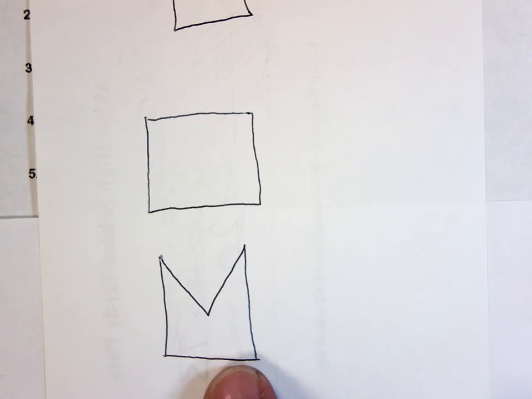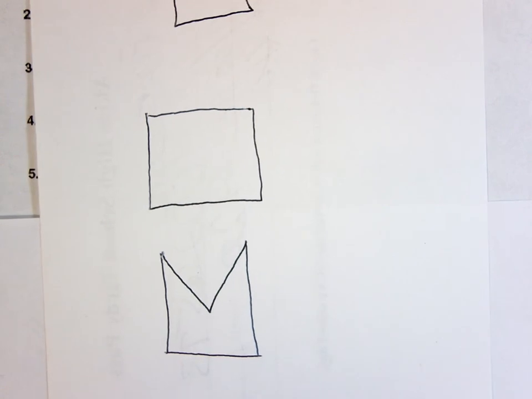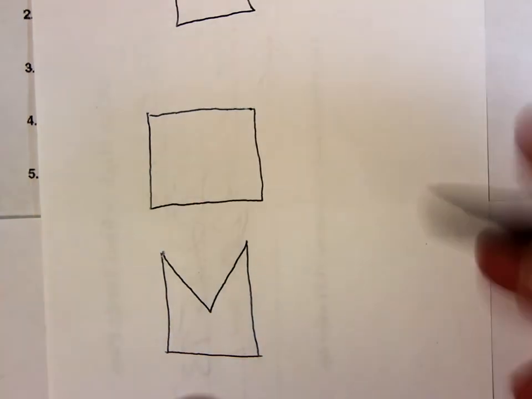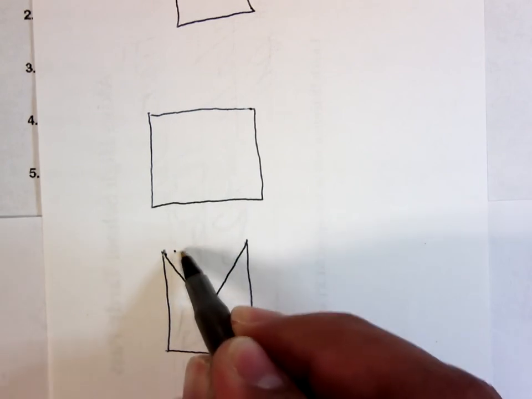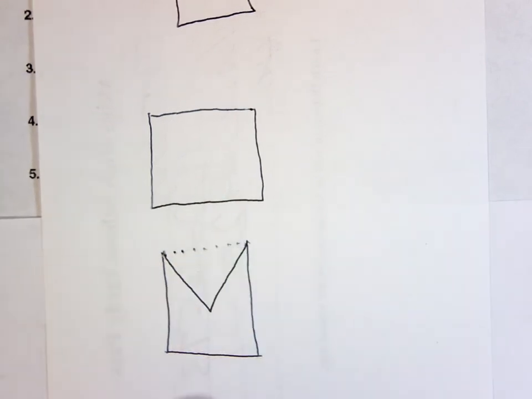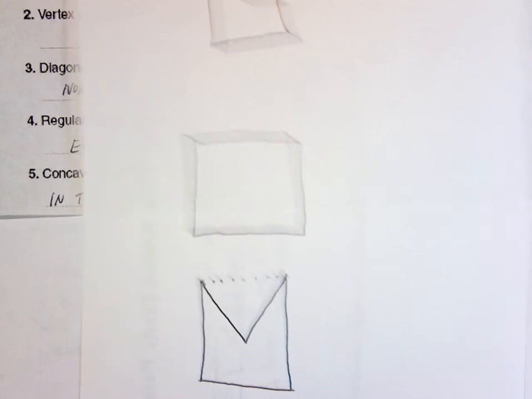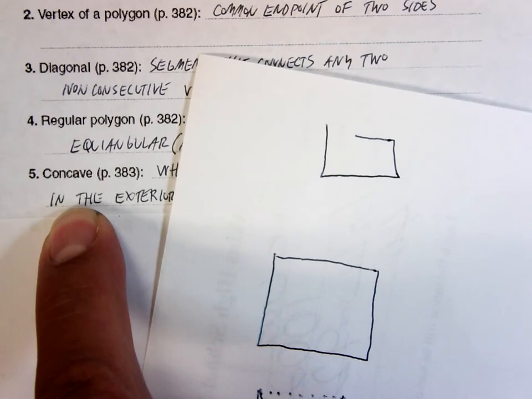Notice it has at least 3 sides and it is closed. There are no little holes, there are no little gaps. But notice what happens. If I try to go from this vertex to this vertex, the diagonal is outside of my shape. It is on the exterior of my shape. So we call that concave.